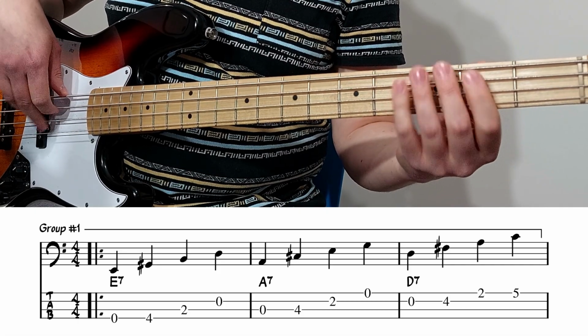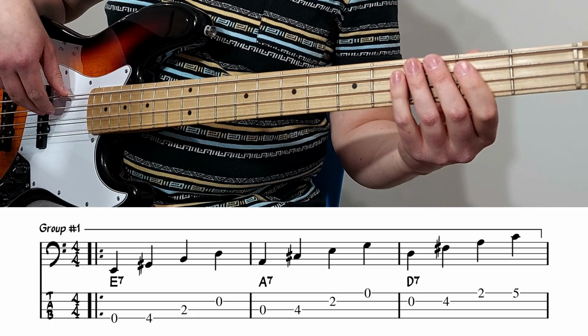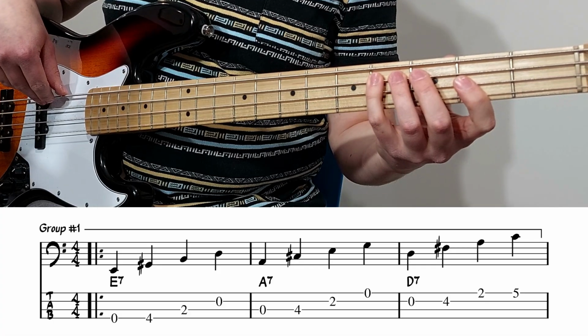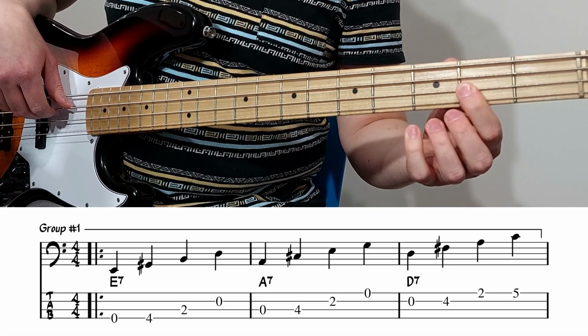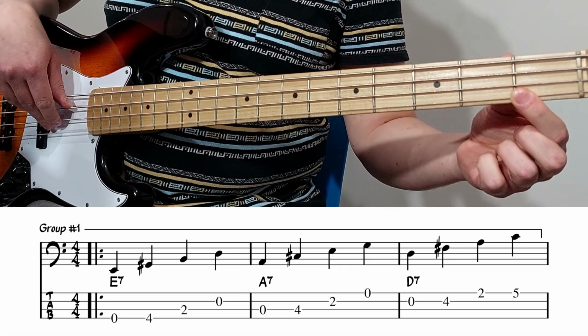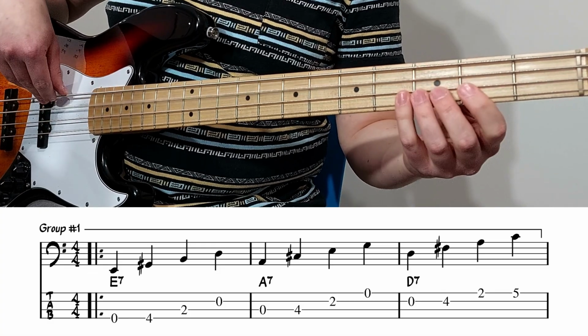So that's E7. The next one is A7. Again, same exact shape as E7. Open A, C sharp the 3rd, E the 5th, and now there's the root note. Go back 2 half steps, 1, 2, and there's the dominant 7, G.